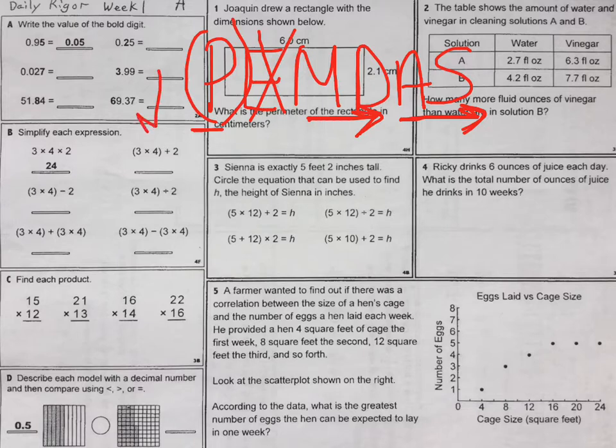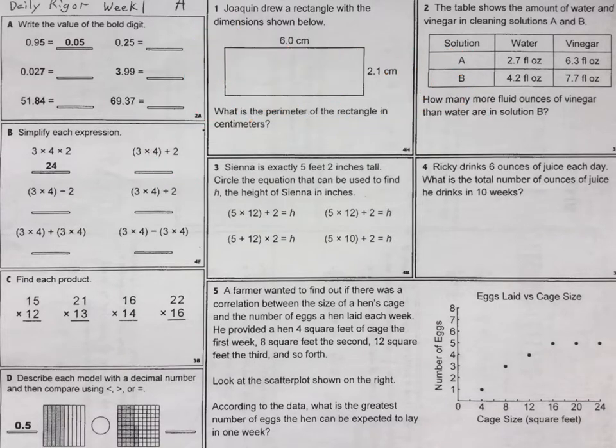So like on this problem right here, 3 times 4 is in parentheses, so that's what you're going to do first. You're going to get that answer, and then you're going to add 2 to it to get the final answer. Okay, parentheses first. All right, C is just straight multiplication. Y'all are good with that.